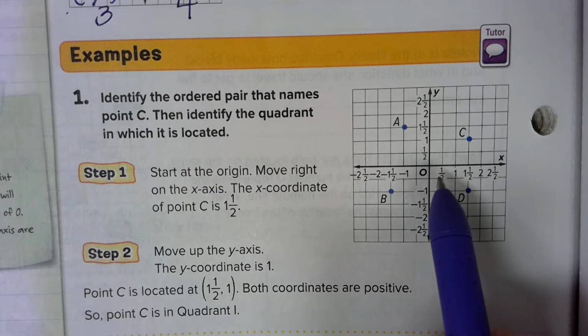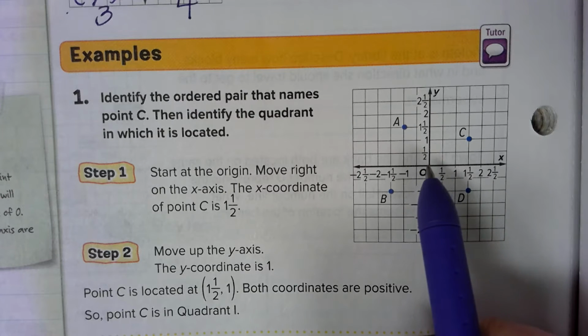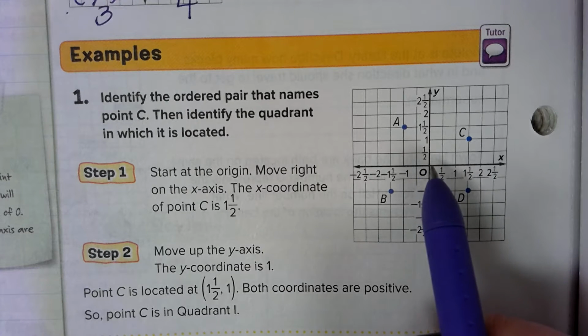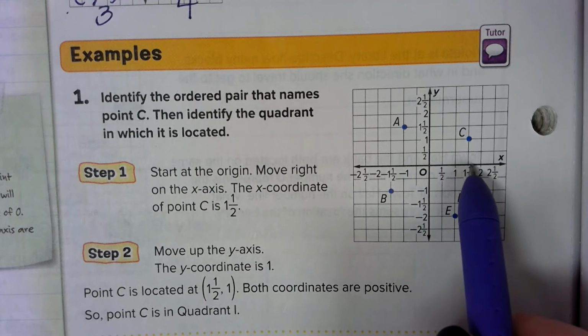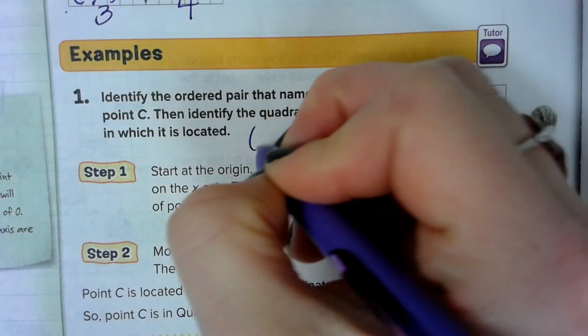It's not labeled 1, 2, 3, 4, and 5 like we're used to. It's just like what we talked about in a ratio table or on a number line. You can number these however you like, as long as they follow the same pattern. So that's what they're doing here. We have 1/2, 1, 1.5, and I know that's where that intersects. So my x-coordinate is going to be 1 1/2.